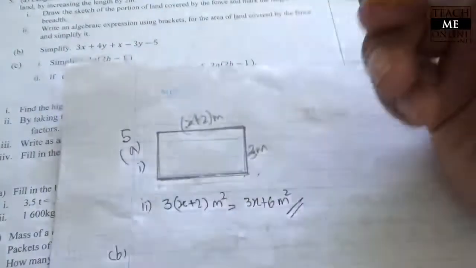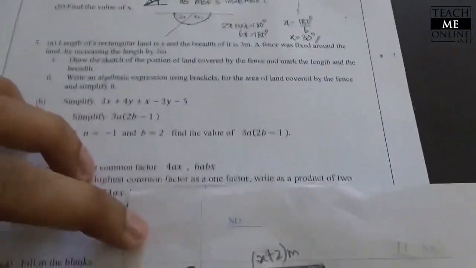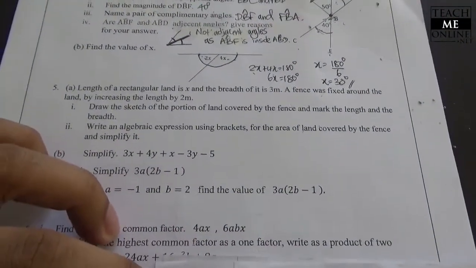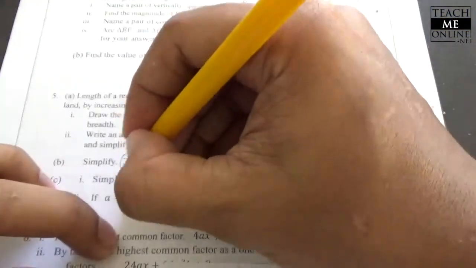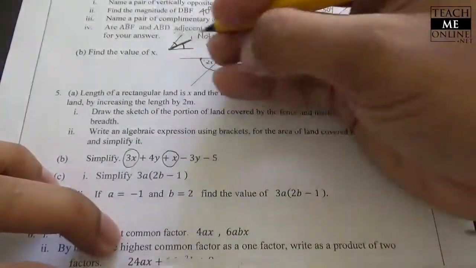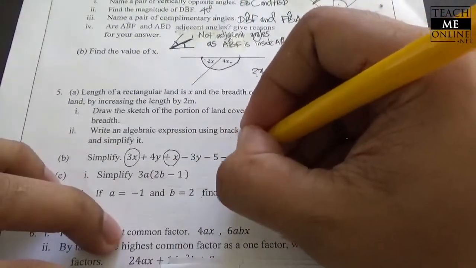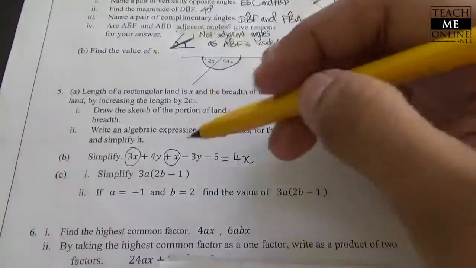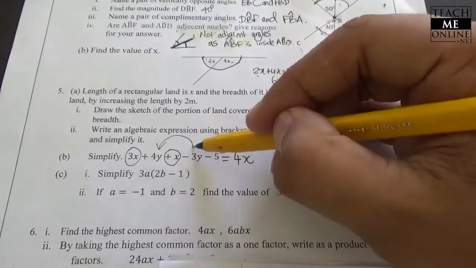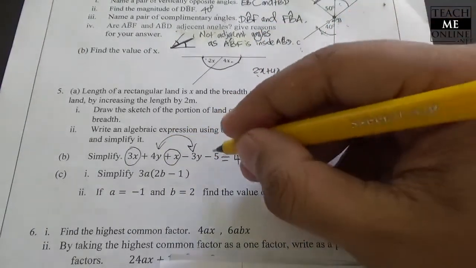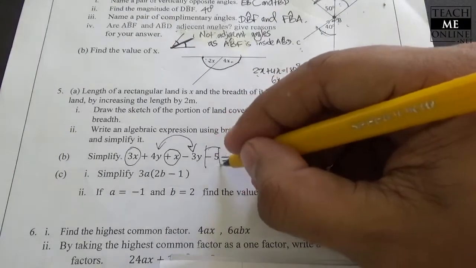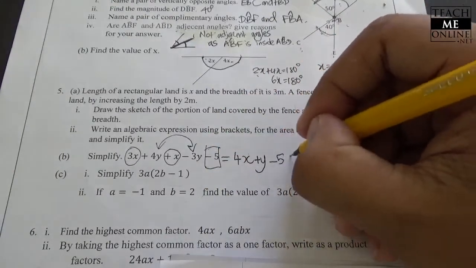Part B. Simplify 3x plus 4y plus x minus 3y minus 5. So 3x plus x is 4x. 4y minus 3y is y, and the negative 5 remains the same.